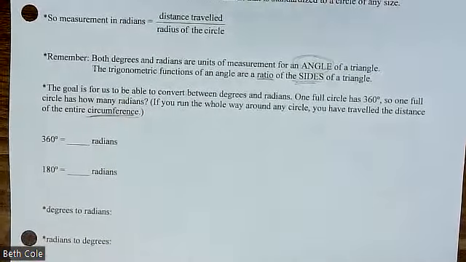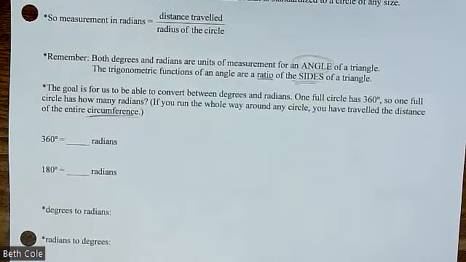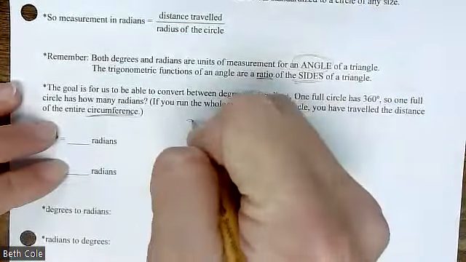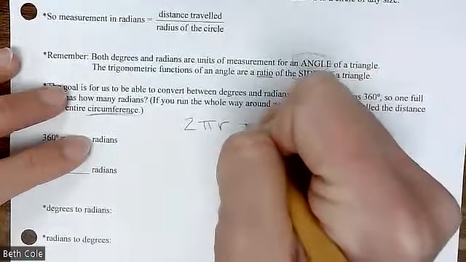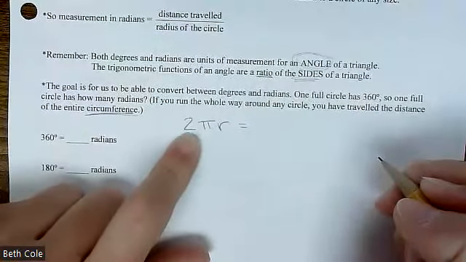Does anyone, I'm just going to go fishing here and see what I get. Does anyone know the formula for the circumference of a circle? If you know there's a pi in it, I'm happy. It is 2 pi r. It's 2 pi times the radius. That was really close. So that's 1 circumference.